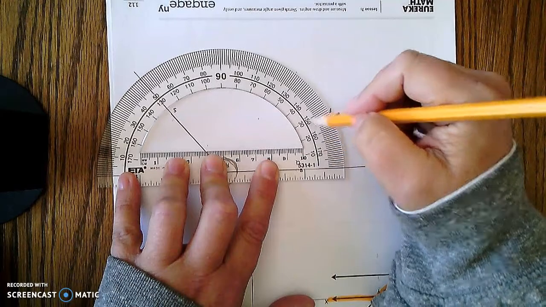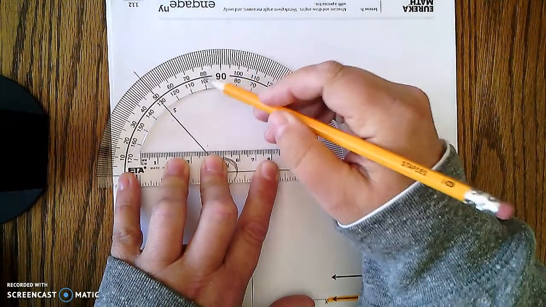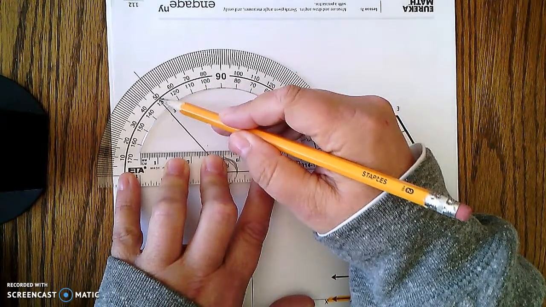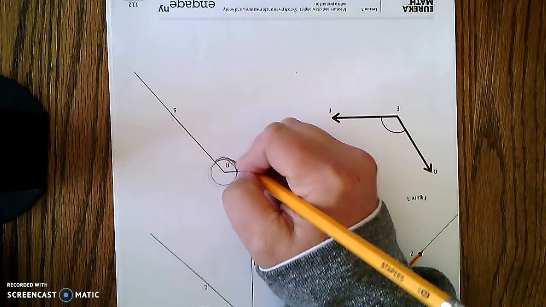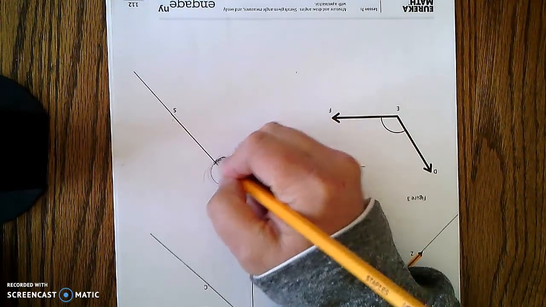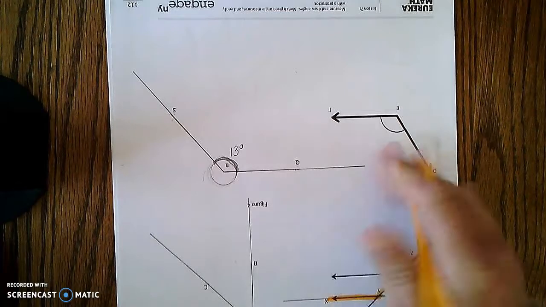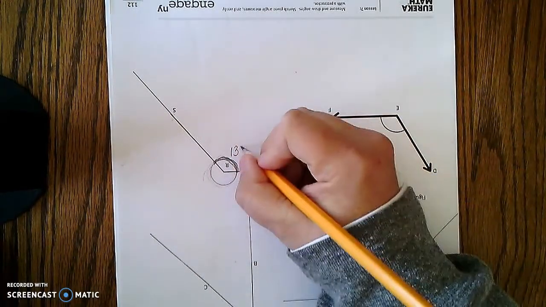So now if I am measuring this obtuse angle, it's opening this way, so I start with 0, 10, 20, 30, 40, 50, 60, 90. It's greater than 90, 100, 110, 120. It lands directly on the 130 degrees. So this portion of this is 130 degrees. Oops, not 13, 130.